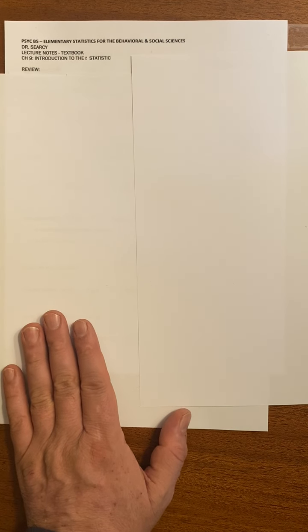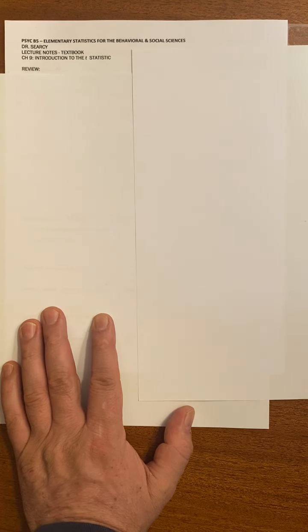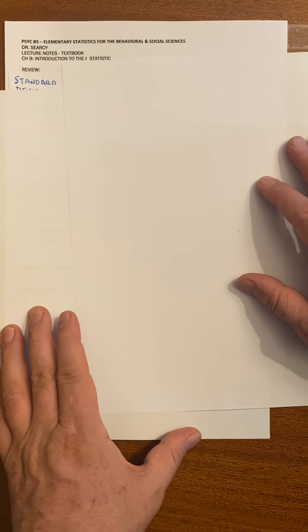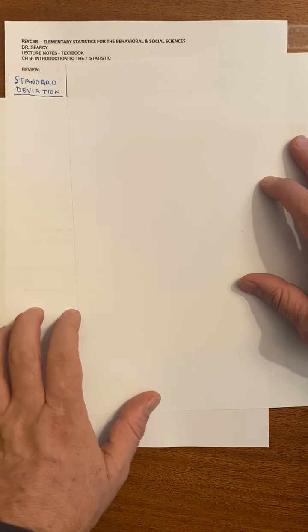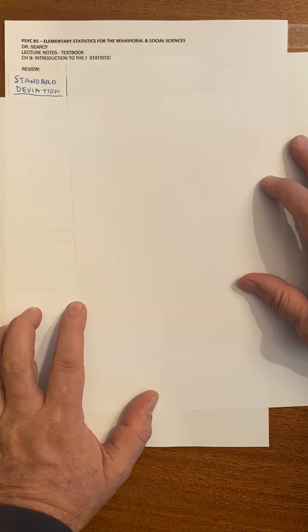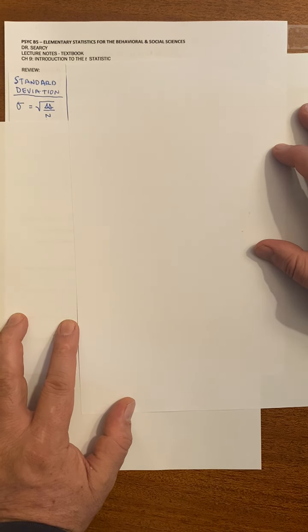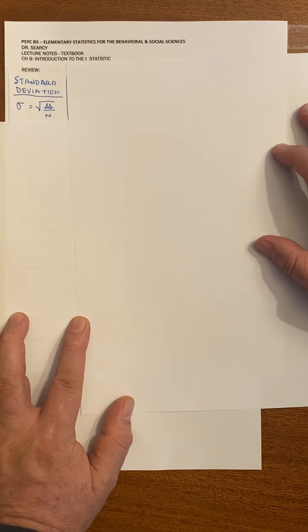Before I get into what a T-statistic is, I want to do a quick bit of review just to make sure we're in the right place as we begin this lecture today. First thing that I want to remind you of is what standard deviation is. This is something that you've been working with for much of the semester. Right now, you just want to remember the symbols and the formulas associated with it.